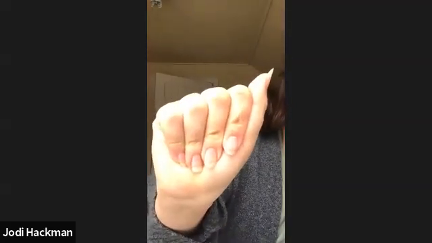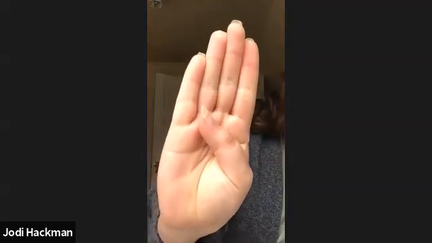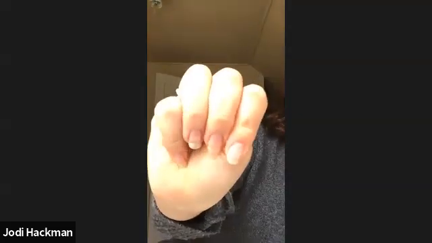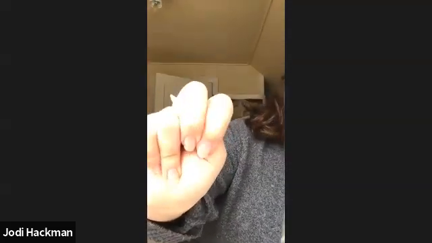So this is A, B, C, D, E, F, G, H, I, J, K, L, M, N. So you just move your thumb to the middle.